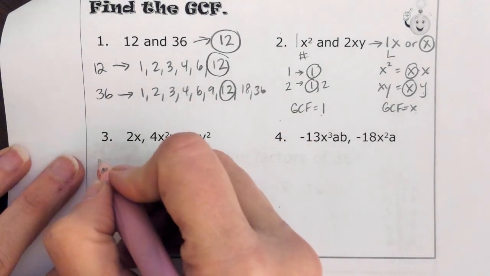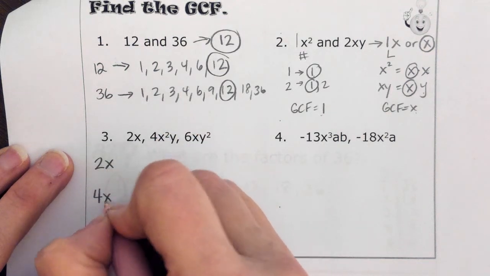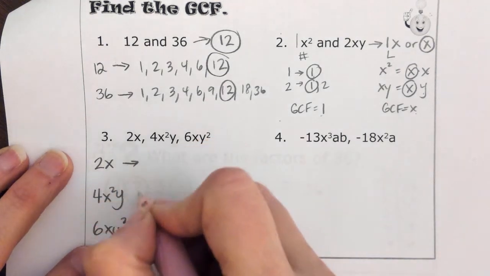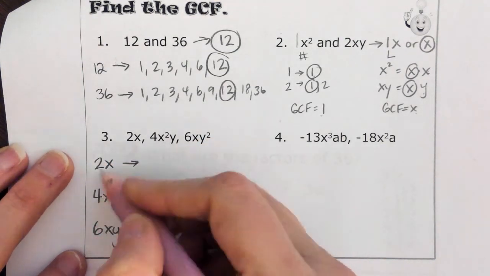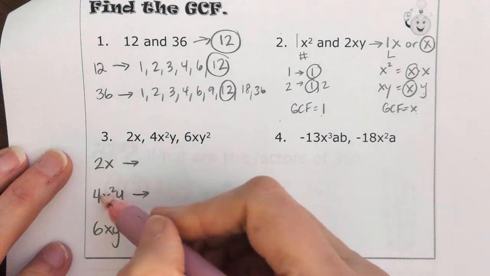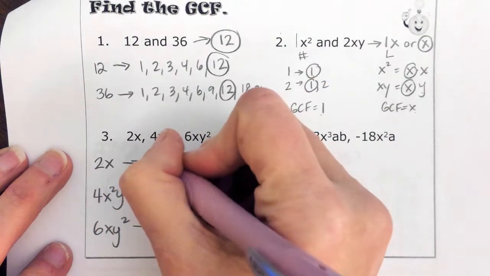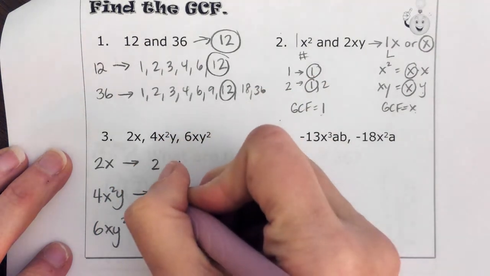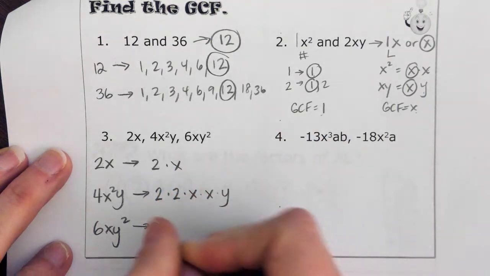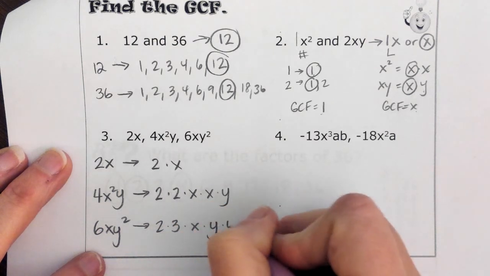I have 3 things I have to find the greatest common factor of. 2x, 4x squared y, 6xy squared. Now, what do I know these all have in common? I'm hoping that what you're saying is they're all divisible by 2. The biggest thing I can divide these all by is 2. So I have 2 times x. I have 2 times x times y. Here I have 2 times 3 times x times y times y.